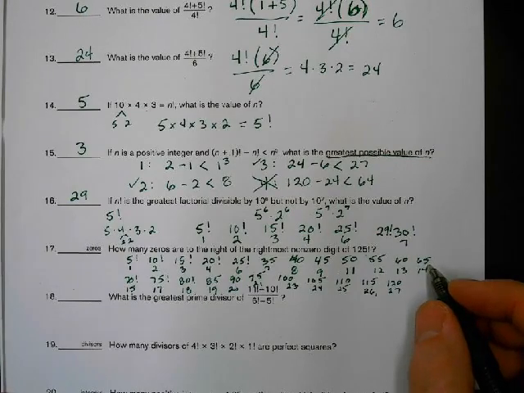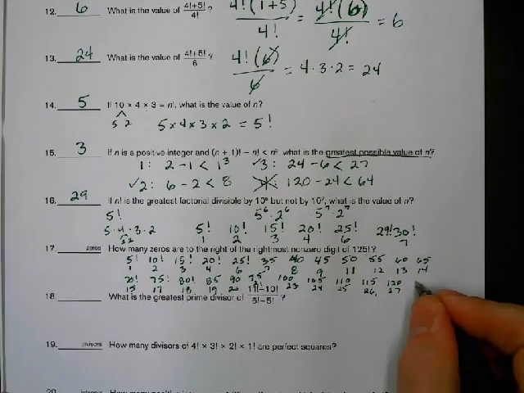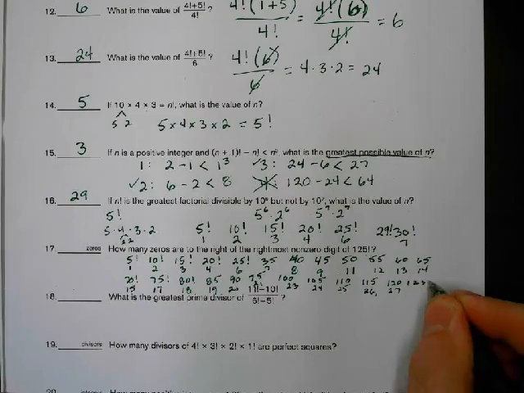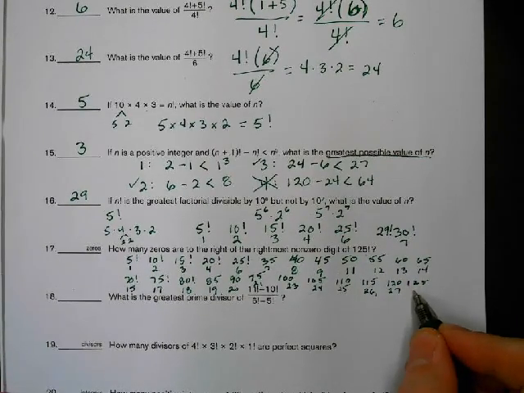I missed one. Where did I miss one at? I'll go back and count them. 125. 125 is 5 times 5 times 5, so we get 3 5's here. I miscounted somewhere. Well, I'll recount in a second here. So I'm saying 30. I know my answer is 31 because I already did this problem.